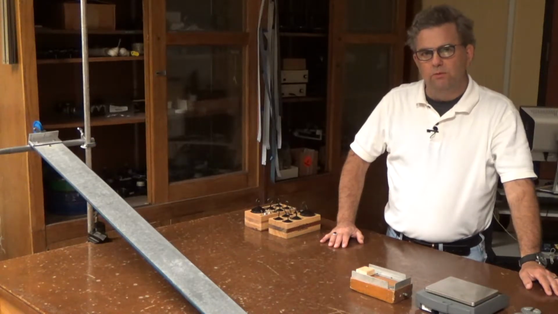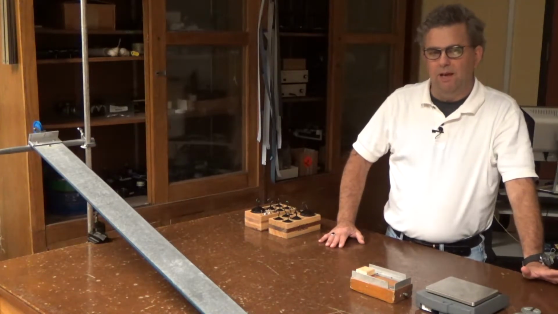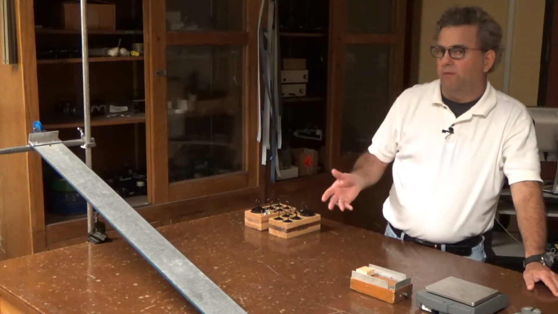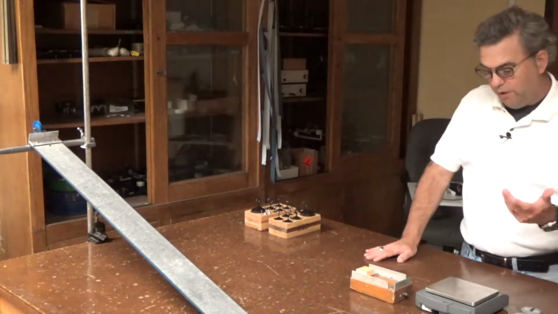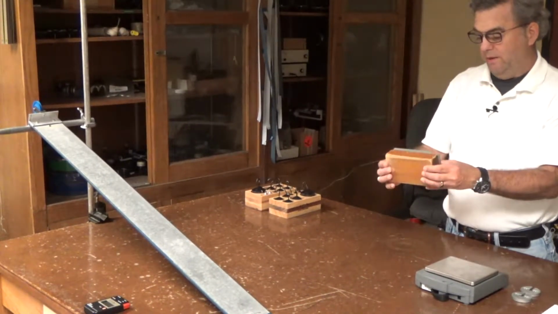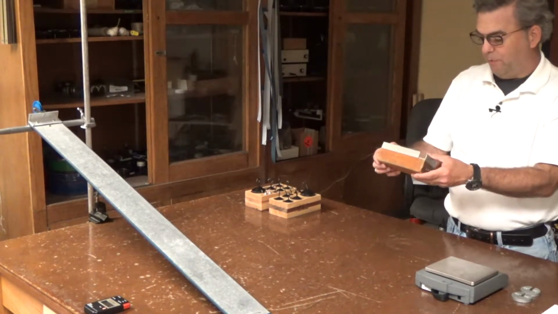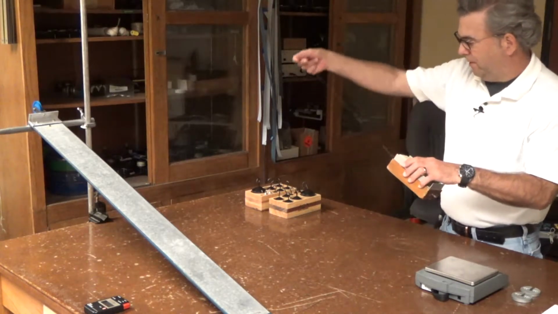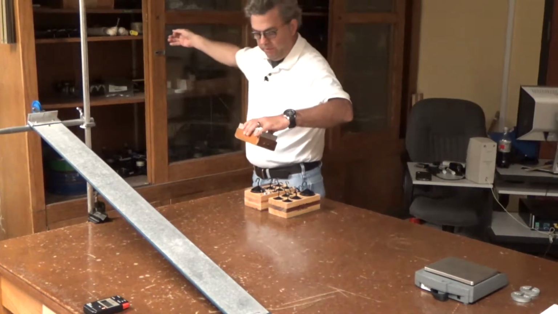Okay, so this is Newton's second law with friction. The last lab that we did was Newton's second law without friction. So what we're going to do is use a wooden block that will slide up the ramp, so there'll definitely be some friction involved.